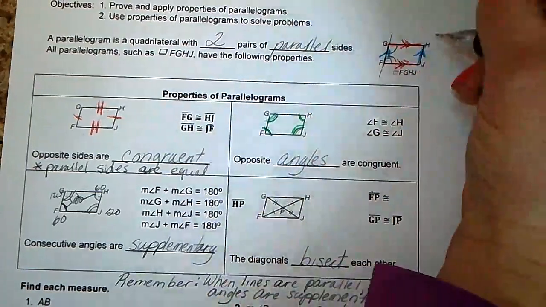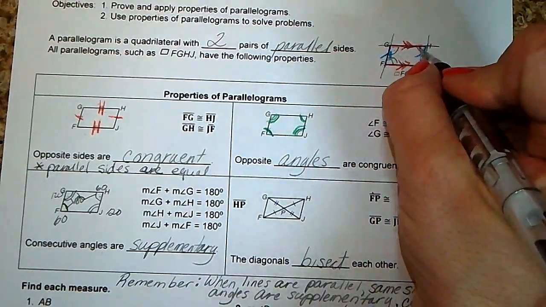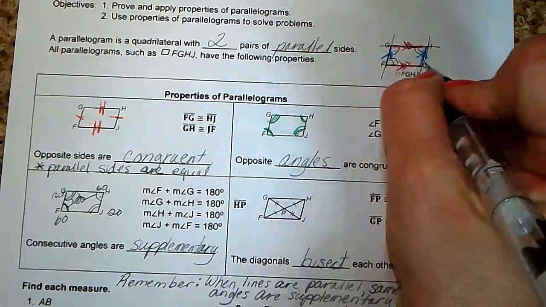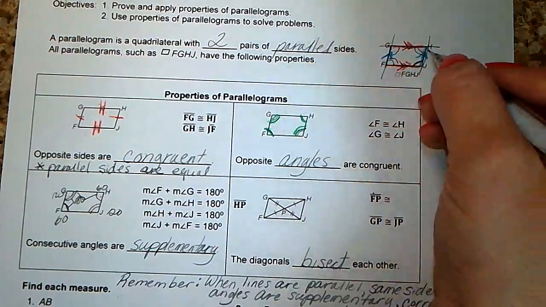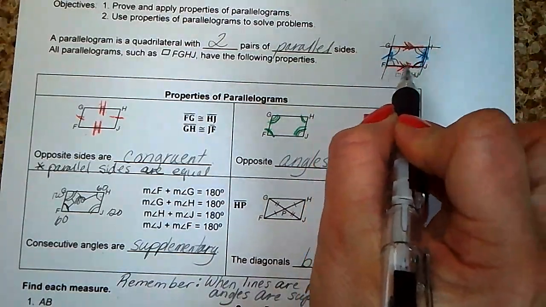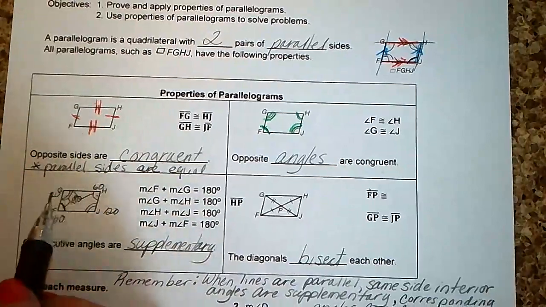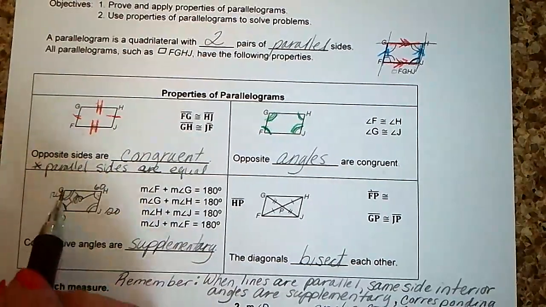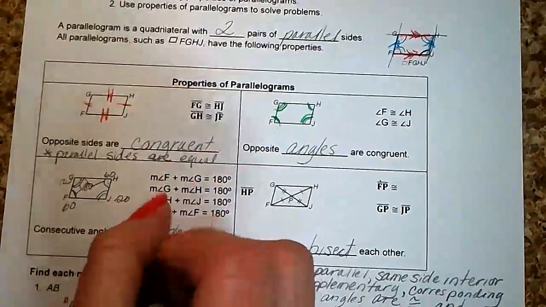Same thing here. Here's my pair of parallel lines. Here's my transversal. This is another pair of same side interiors, right? Same thing here. This pair and this pair, again, parallel lines, transversal, another pair of same side interiors, and same thing here, parallel, transversal, same side interiors, which is where this property is coming from. So again, your consecutive angles going around the picture, one right after each other, are supplementary, which means they add to 180. Okay, remember that. We know that word.